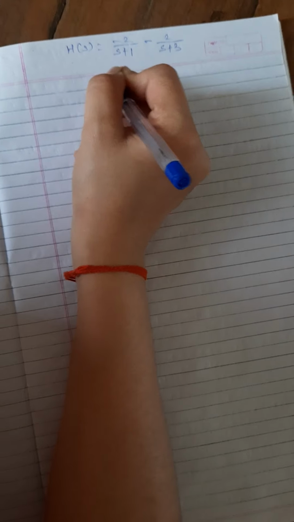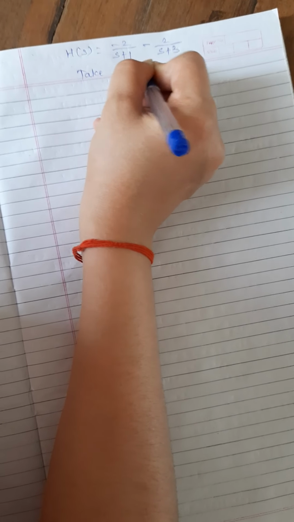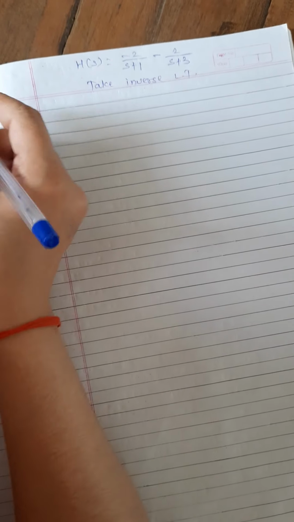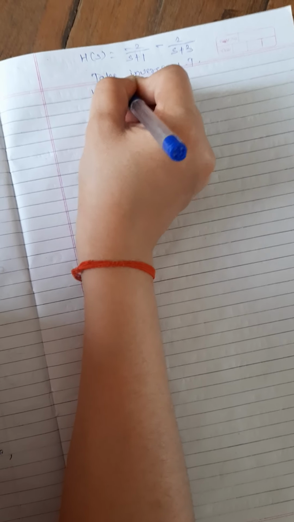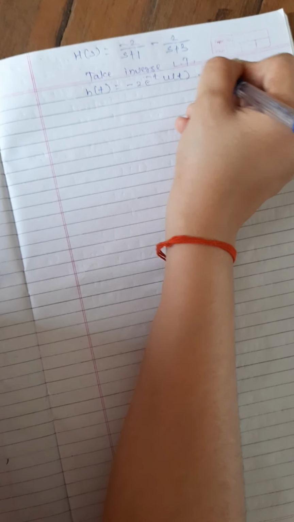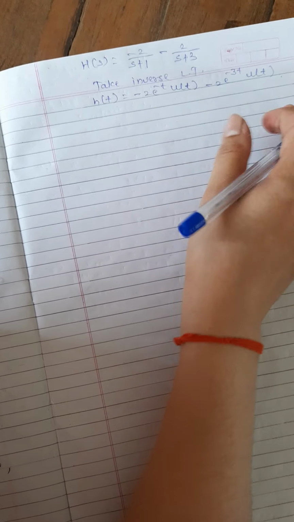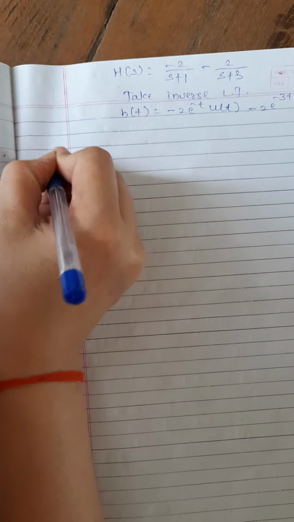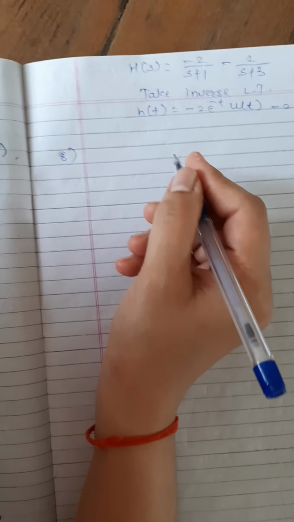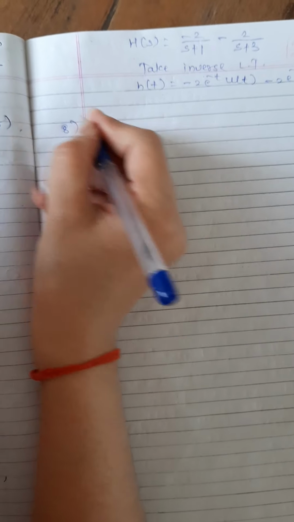Now we take inverse Laplace transform. We get h of t is minus 2 e raised to minus t u of t minus 2 e raised to minus 3t u of t, and this is the impulse response of the system. Now next problem. These all problems were asked in exams for 5 marks, 6 marks, 8 marks.